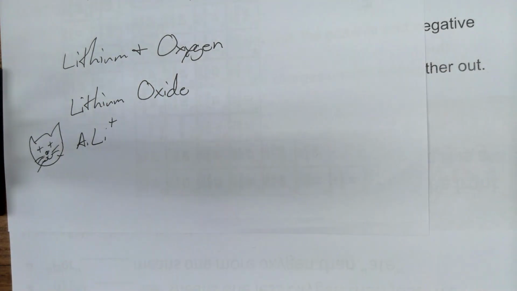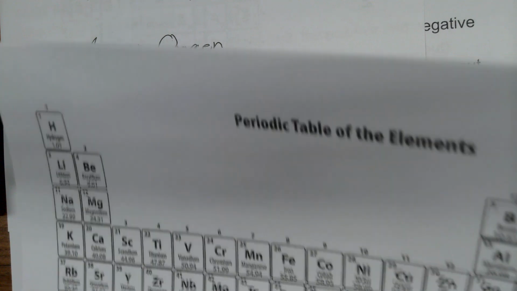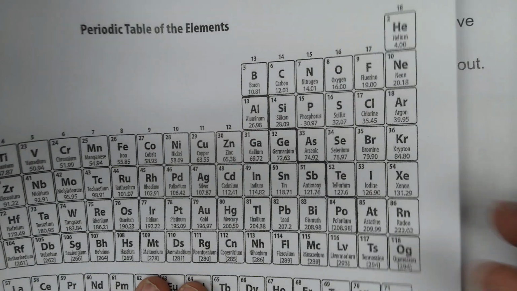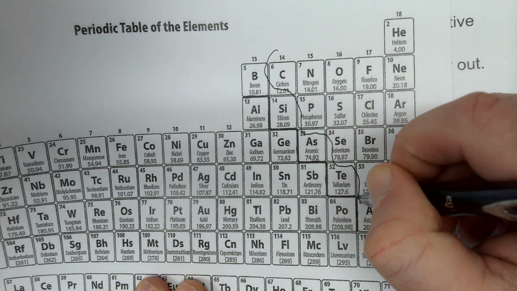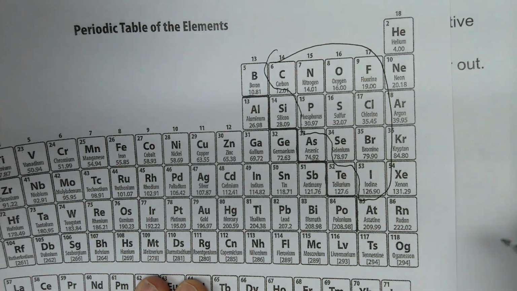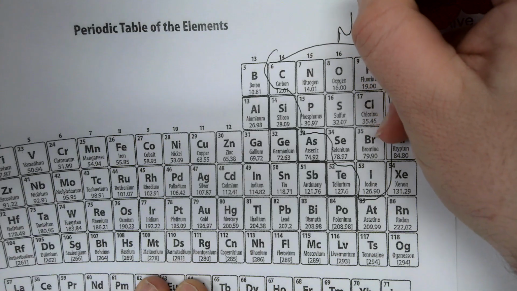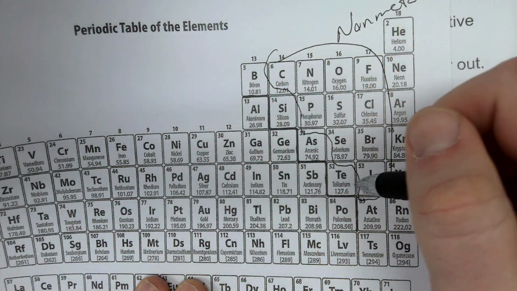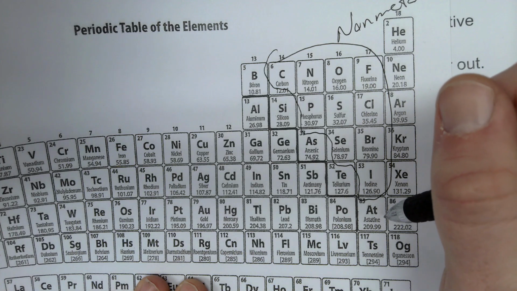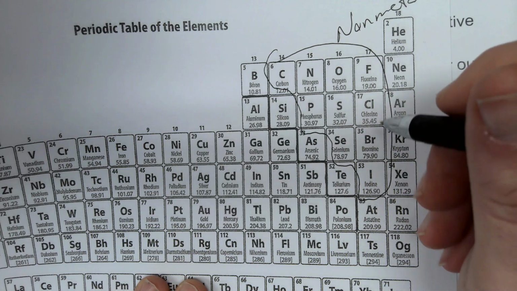Now I can look up and down my periodic table till I'm absolutely blue in the face, and I will not find oxide. Because remember, all of my nonmetals are on this side of the ladder. Those that sit on the stairs themselves are my semi-metals, my metalloids, my incomplete metals.